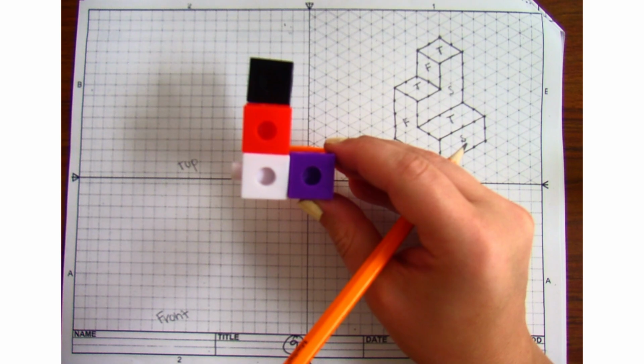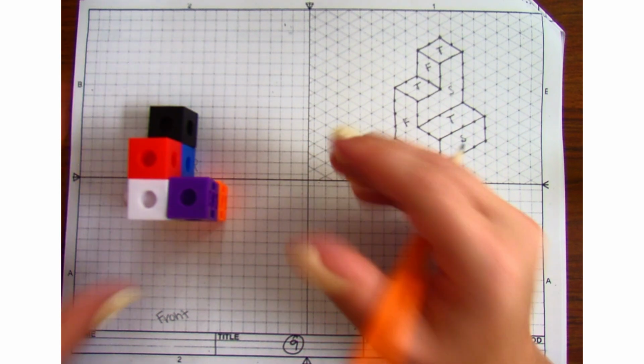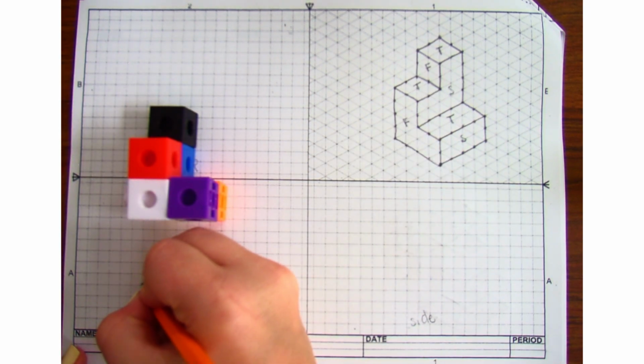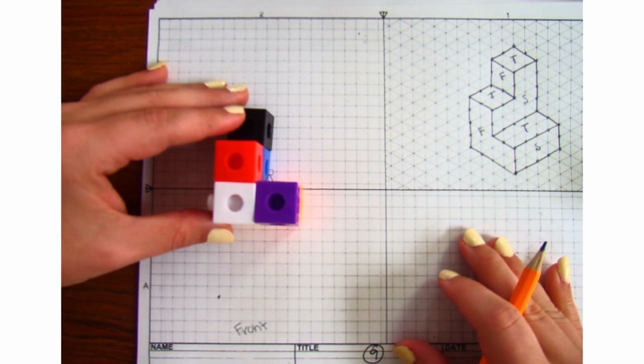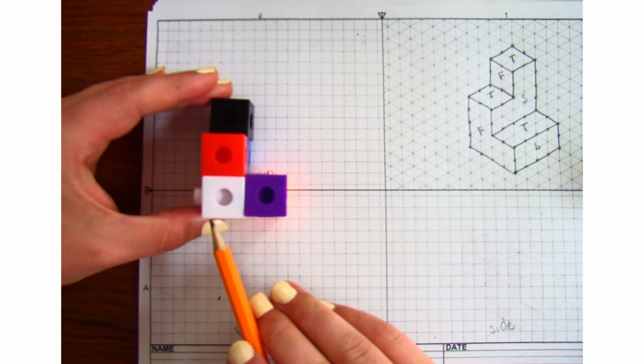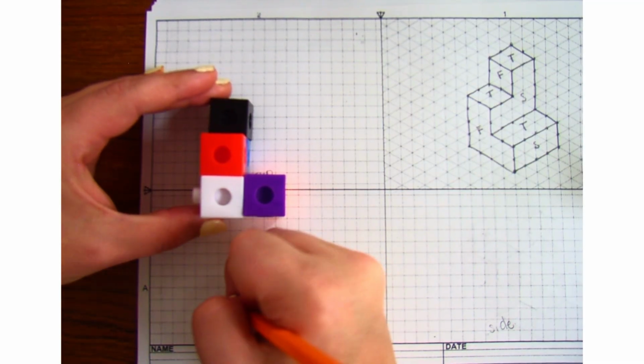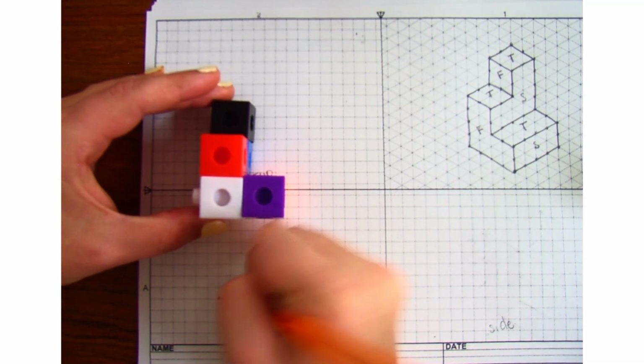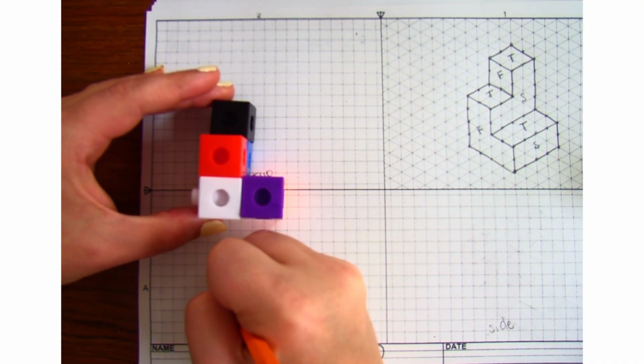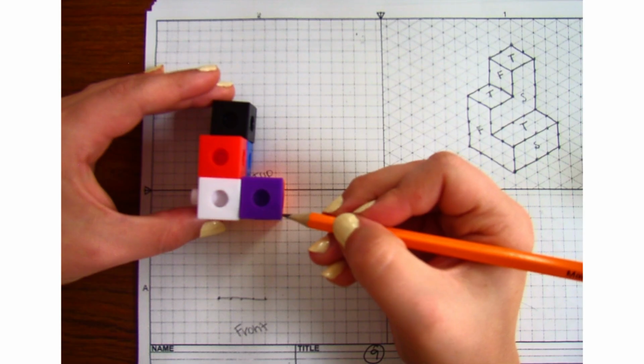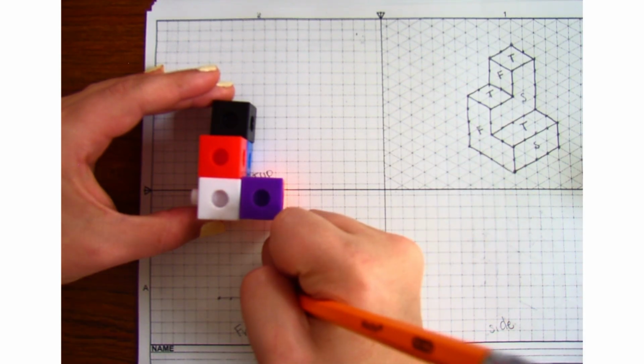This would be front, another L shape. Start here. I'm going to say that is this corner. I'm going to go to the right 4. Two.